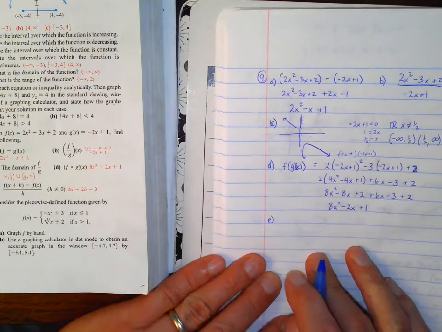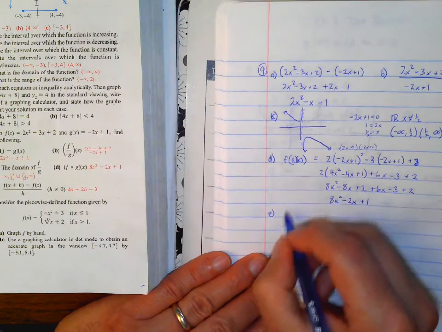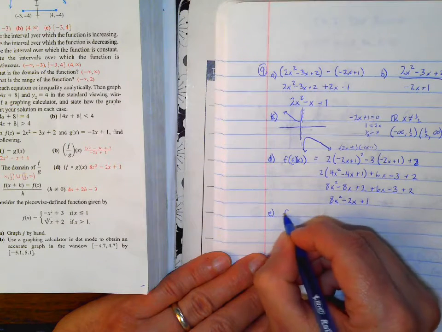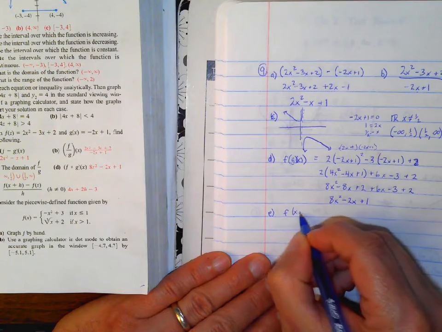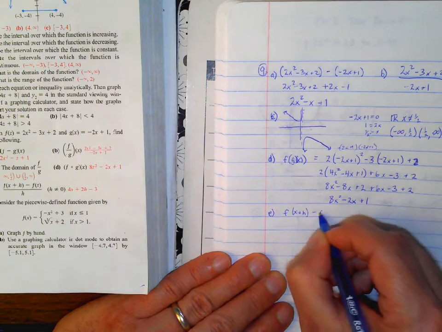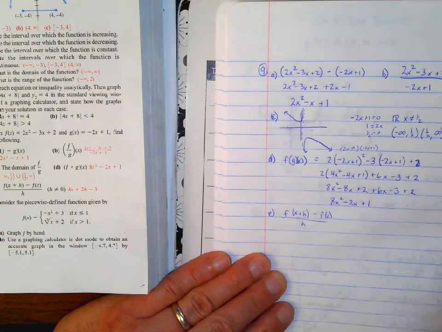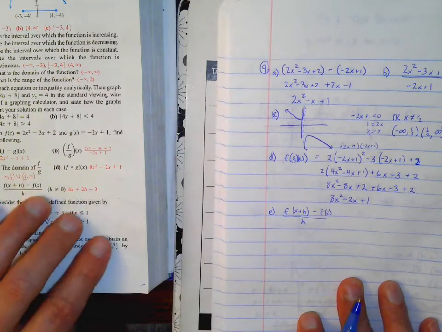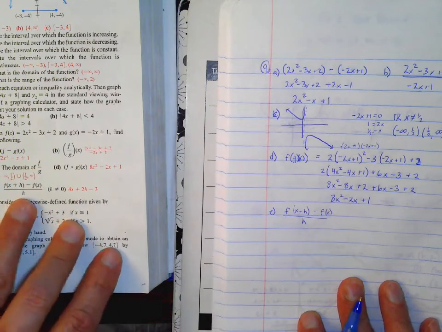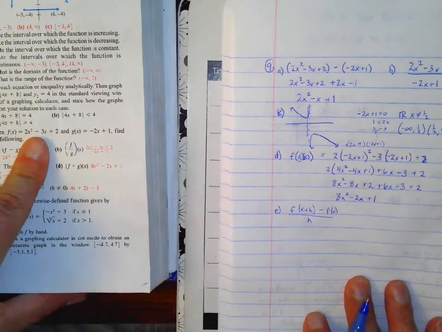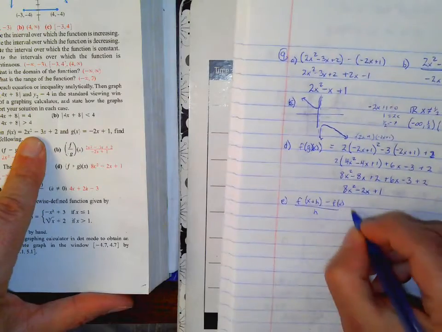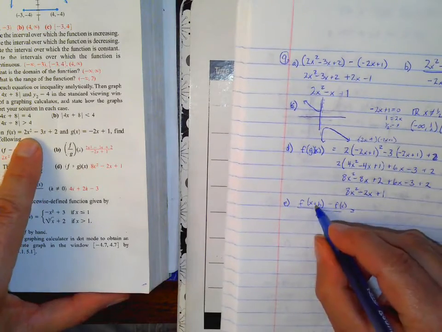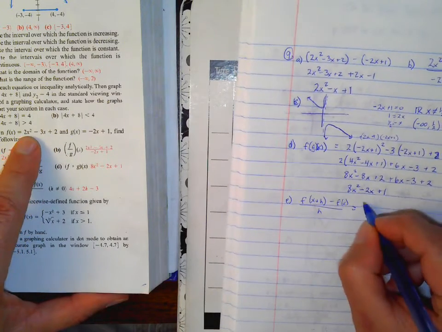Okay, E, we're doing the f of x plus h minus f of x, divided by h. Okay, so we're going to find that here. We are doing the f function, so we're just using the f function here. So that is going to be plugging your x plus h in right here, right?